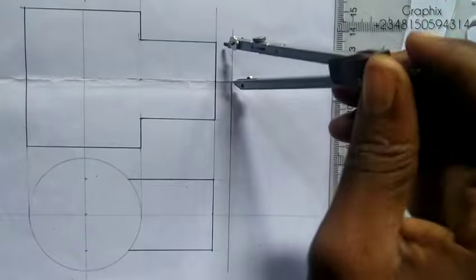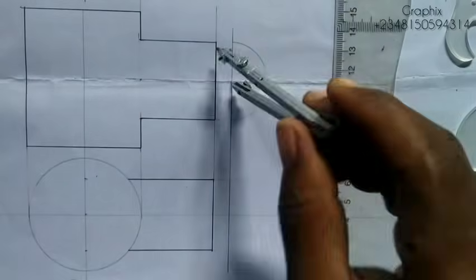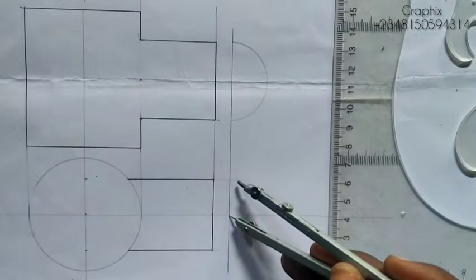I'm going to draw my semicircle, faint line. I'll come here also. I'll do the same thing here too.